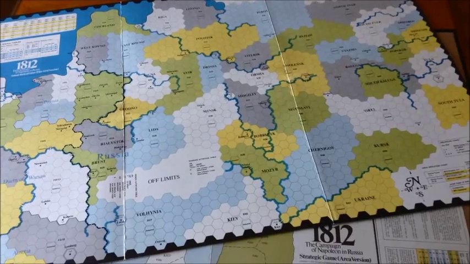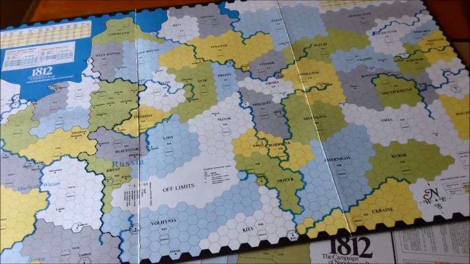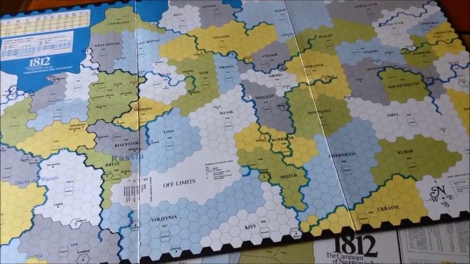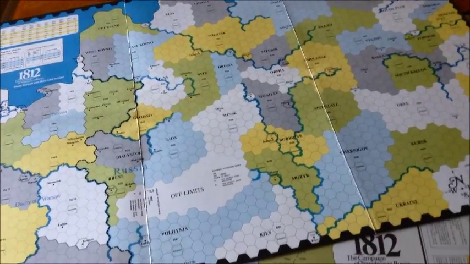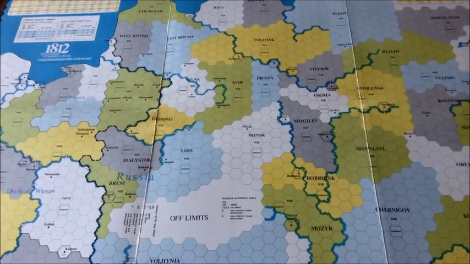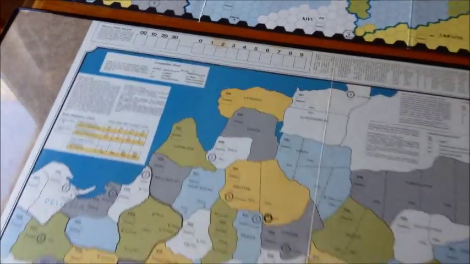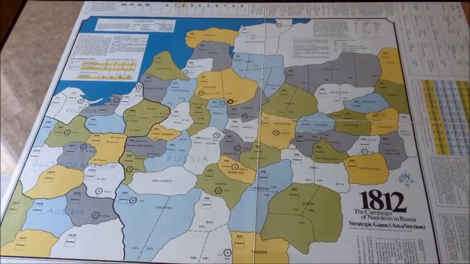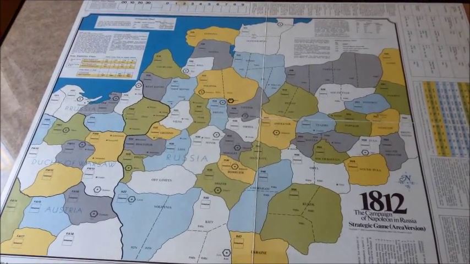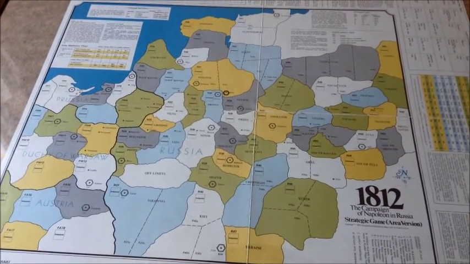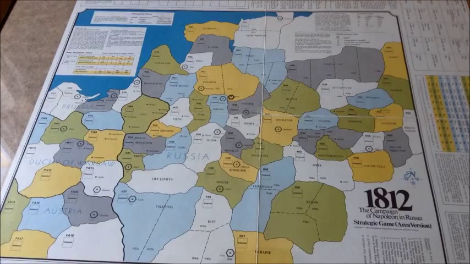Now, SPI did something very peculiar back in 1972 with this game. They included in the box two distinct games. There's a hexagon grid version and an area version. So for the time being, we're going to discard this hexagon grid version, and we're going to concentrate on the area version, which is the one I like a bit better. They're very similar in many aspects, and in some particulars they're quite different.